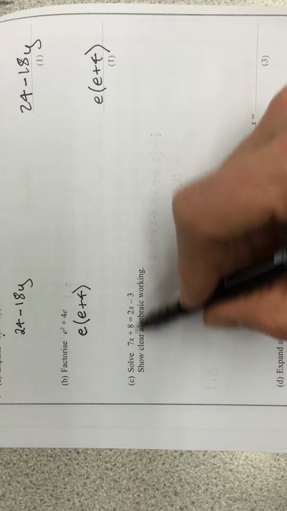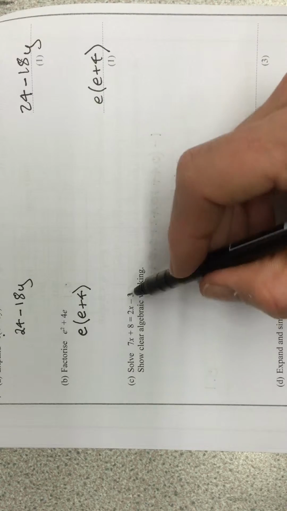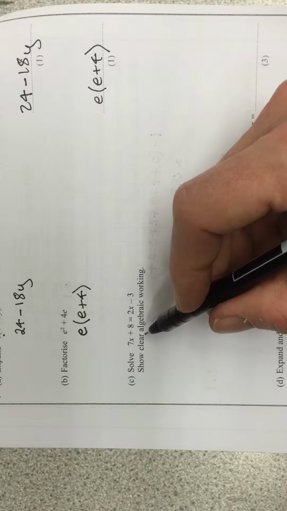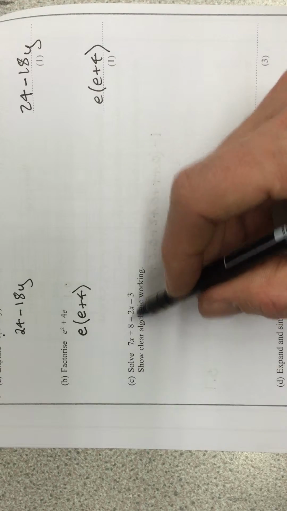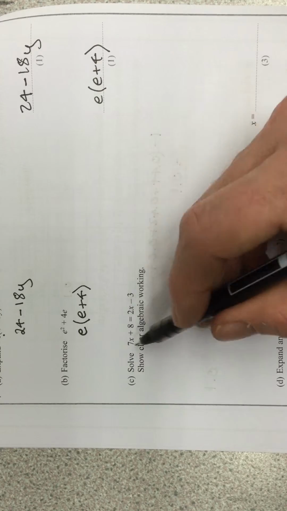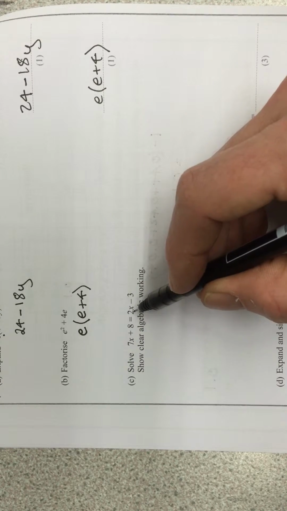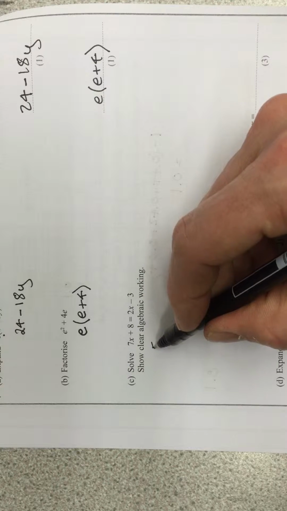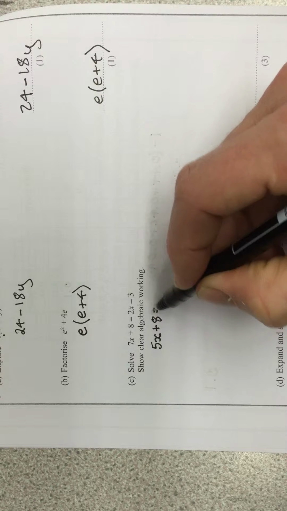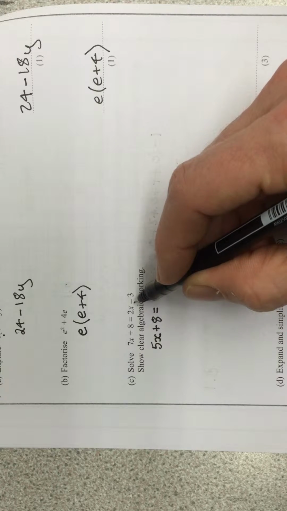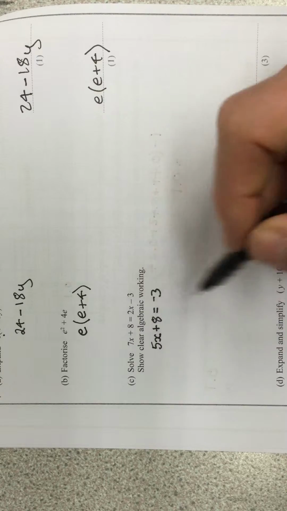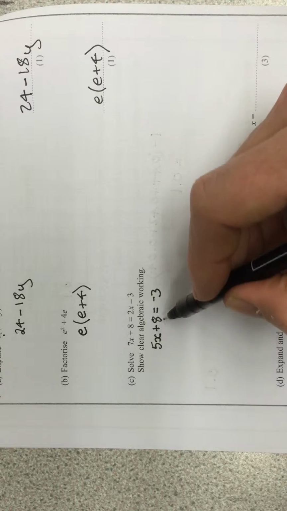Okay, an equation here to solve. It's got x's on both sides, so we're going to do a process where we do the same to both sides. I want to get a positive number of x's, so I'm going to focus on that to begin with. I'm going to take 2x away from here and 2x away from here. So I get 5x plus 8 equals no x's, but I'm still left with this negative 3.